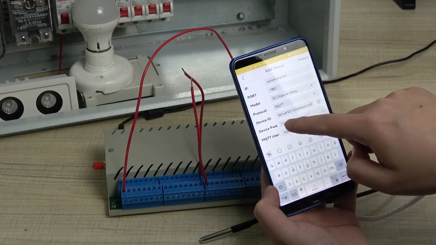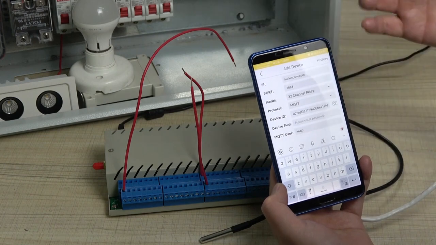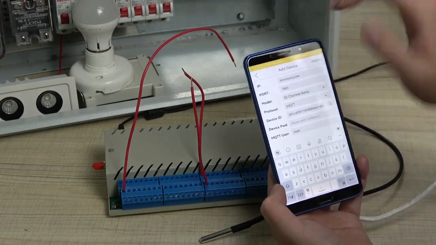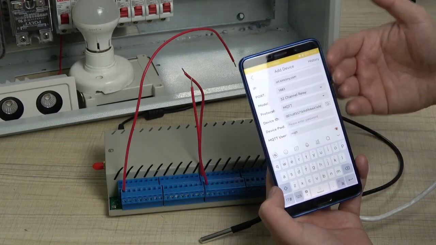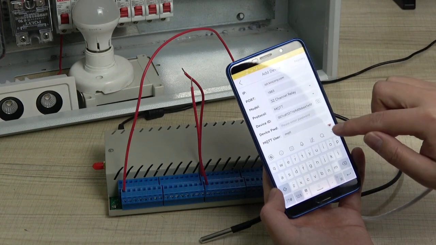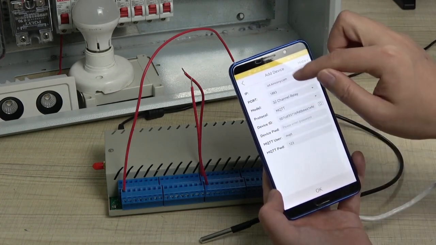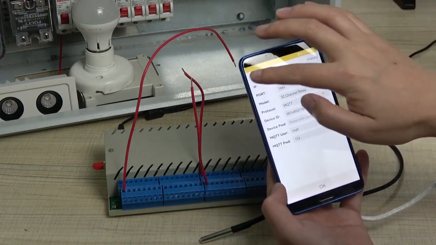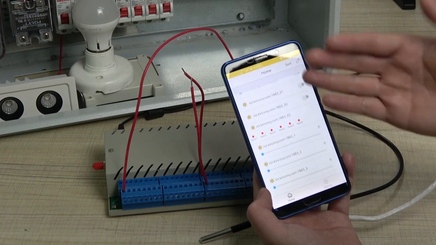So this password and your controller password are all the same password, so that you can remotely control your device and see the sensor monitor remotely. And this is the MQTT username and the password for the server. MQTT server's username and password. So you can add many controllers in this one window.